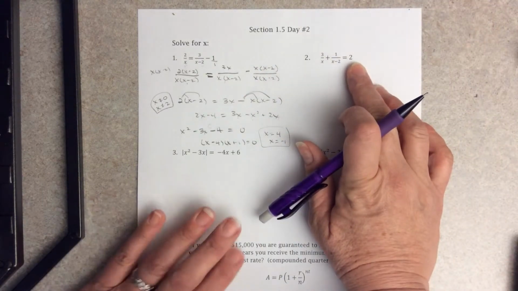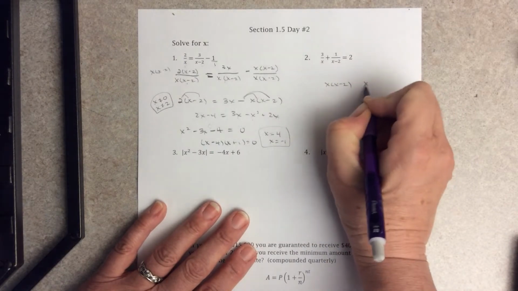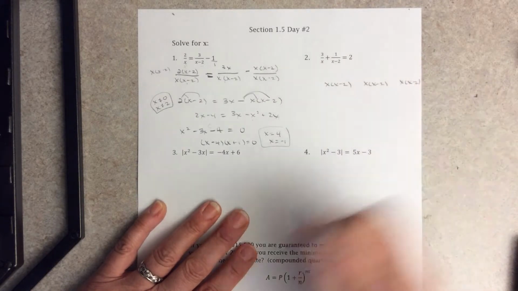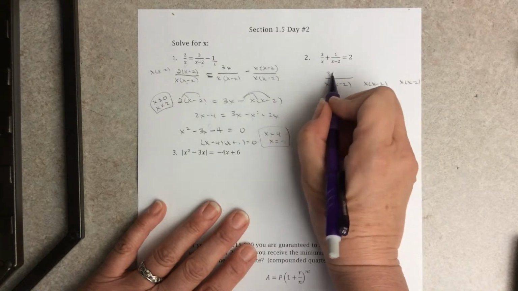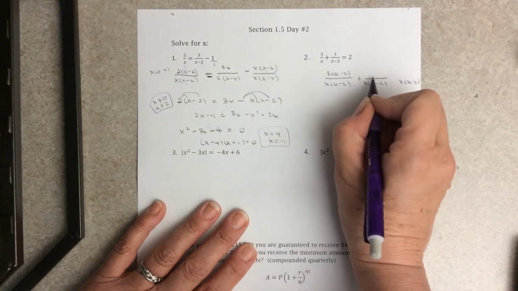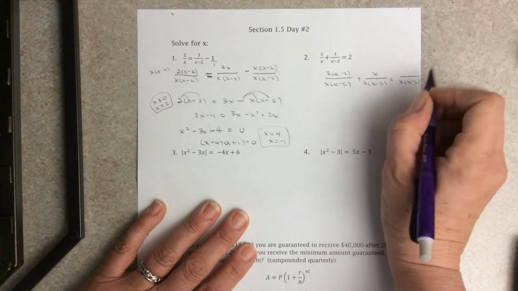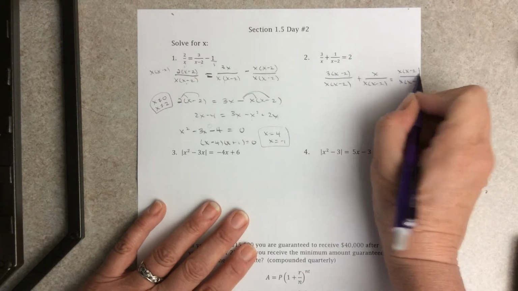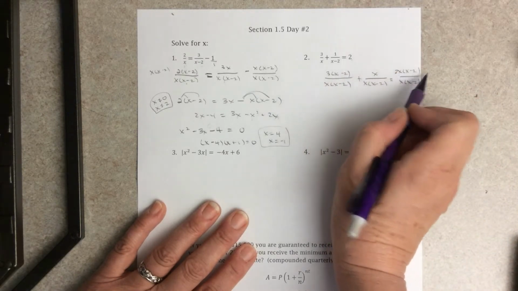So same strategy here. Get a common denominator, x times x minus 2. So I'm just setting up all 3 of my pieces. The first one I multiplied by x minus 2 on the bottom, so I'll do that on the top. The second one I multiplied by x, so I'll multiply on the top. And the last one I have to multiply by x and x minus 2. And there was a 2 there already, so the 2 and the x minus 2.